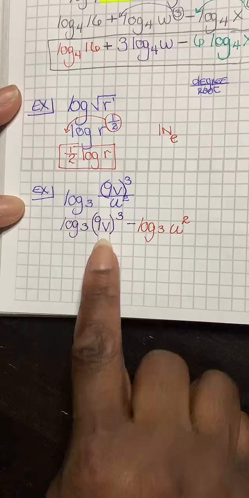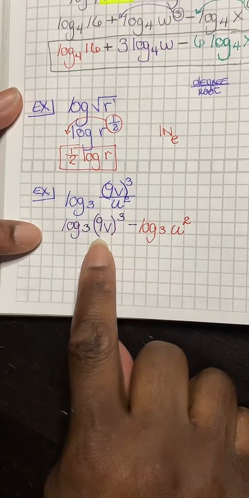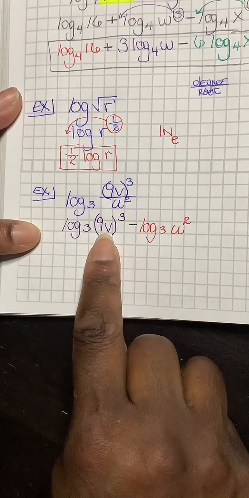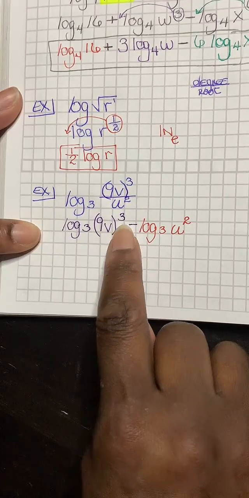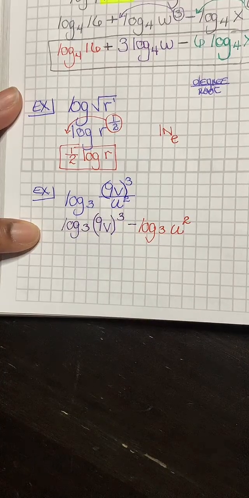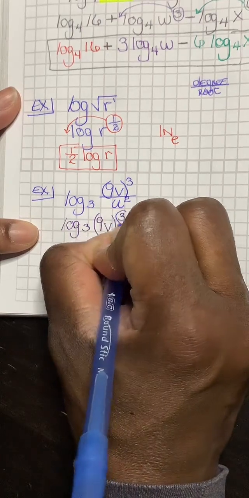Now, we're taking a look at this first one. Since that 9v is inside the parentheses, that means both the 9 and the v are being raised to the third power. So I can go right into my Evelyn.